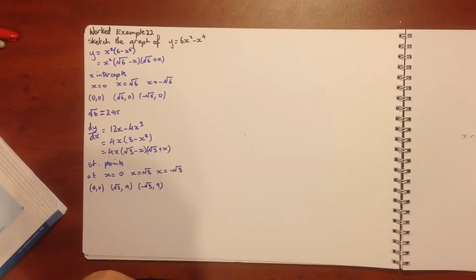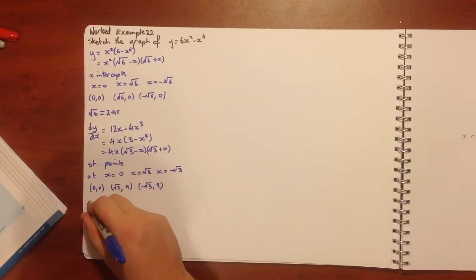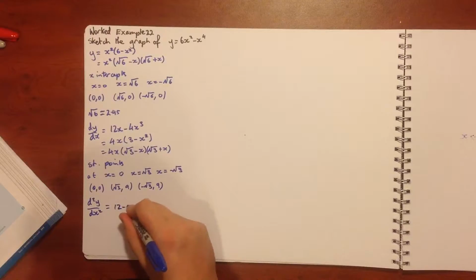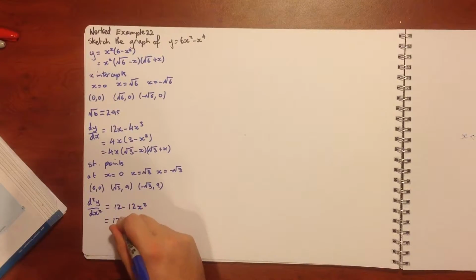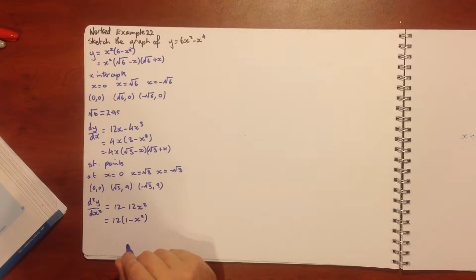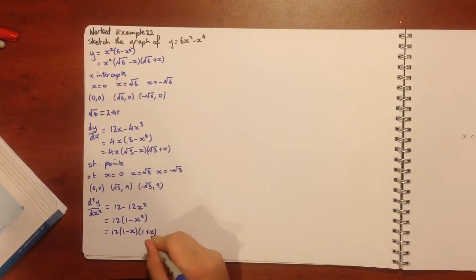Now we need to find our second derivative. This was our first derivative, so now we do d squared y on dx squared, which is going to equal 12 minus 12x squared, which is 12 outside of 1 minus x squared. That means we can say we've got 12 outside of (1 - x)(1 + x).